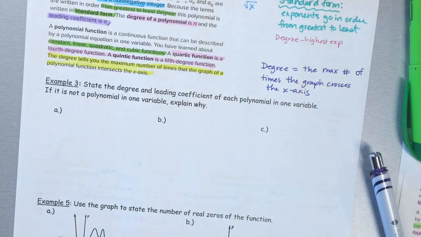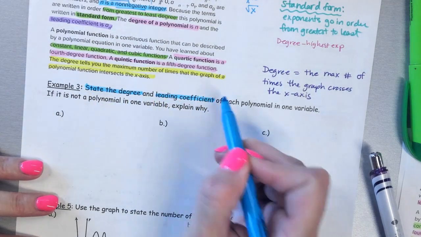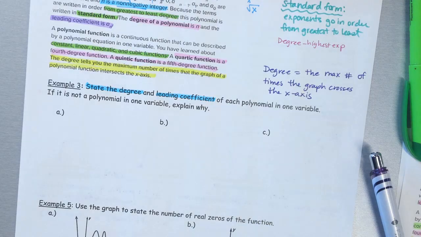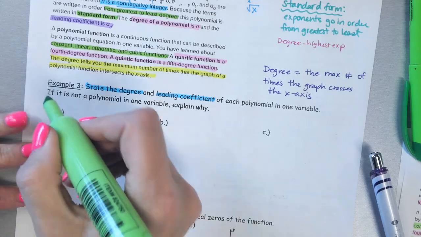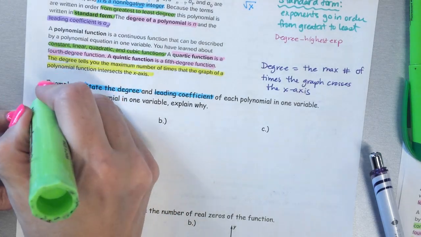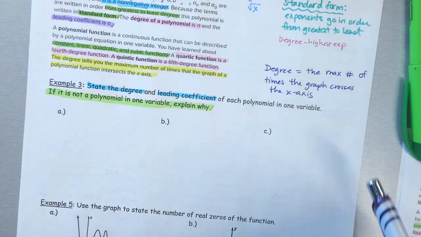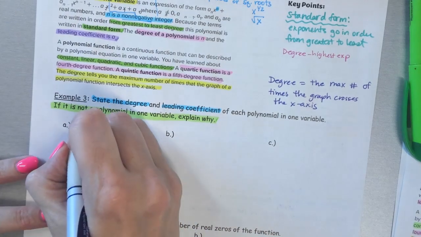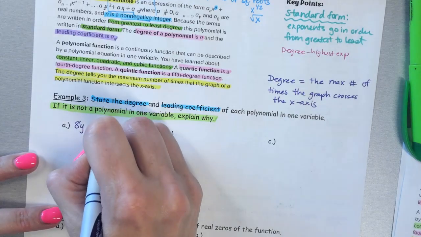Okay, so for our next example, you're going to state the degree and the leading coefficient. And if it's not a polynomial, you have to explain why. So I'm going to give you the equations. Well, these are going to be expressions. There's no equal sign.